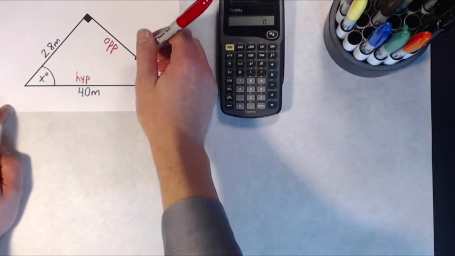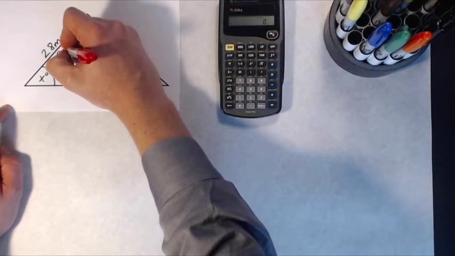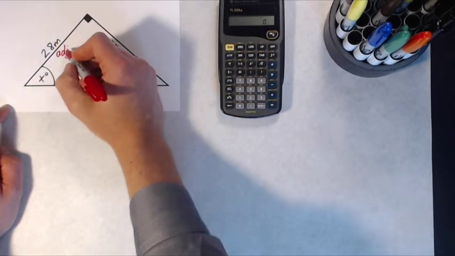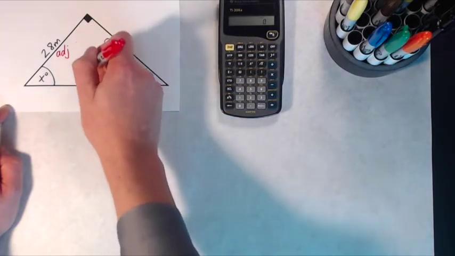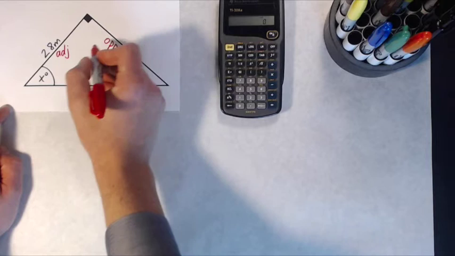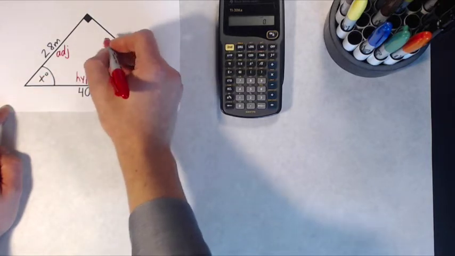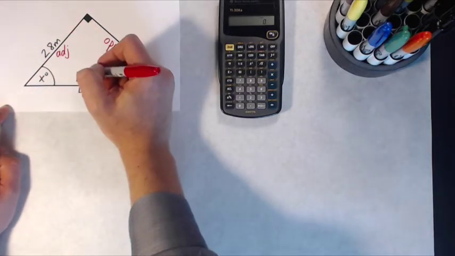So the third side I have to label is called adjacent. And that one's easy to label because it follows hypotenuse and opposite. Remember, hypotenuse across from the 90, opposite side across from my angle, and adjacent is that side that's left.